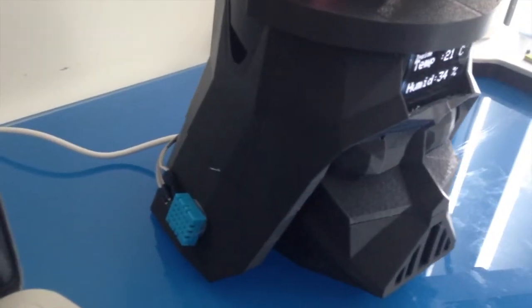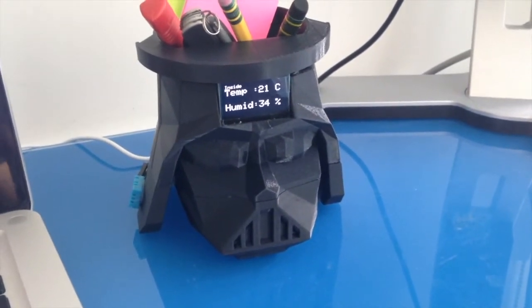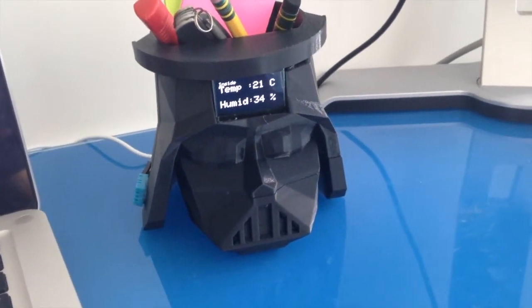Here are the features explained. The first feature uses the DHT11 sensor to display the temperature and humidity of your room on the OLED screen.